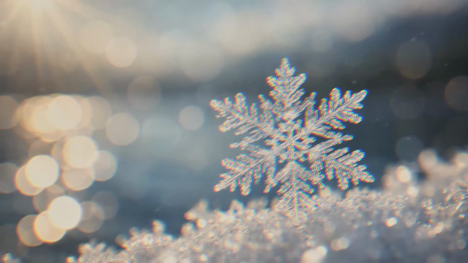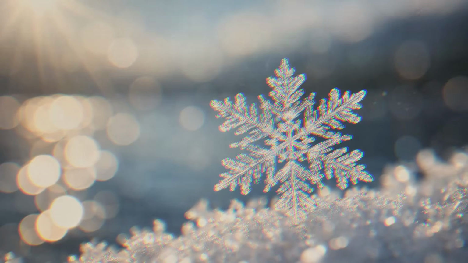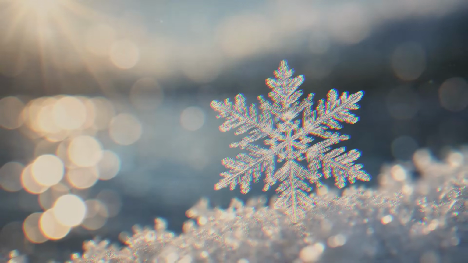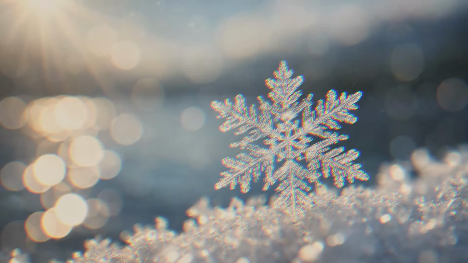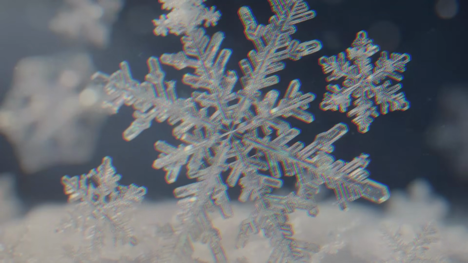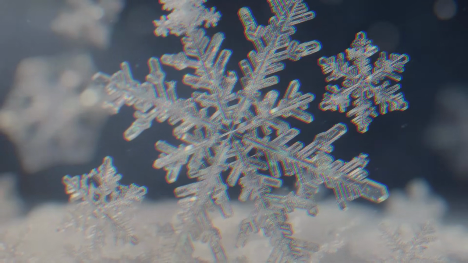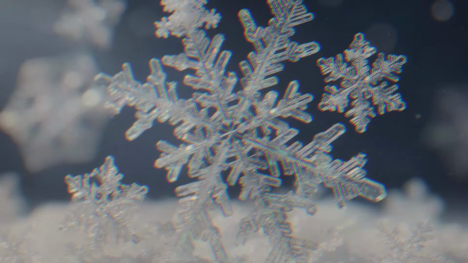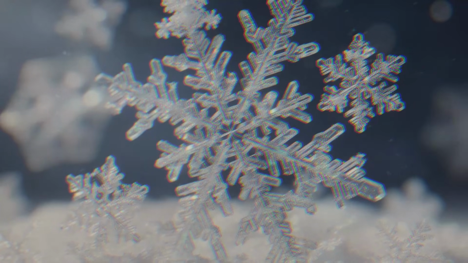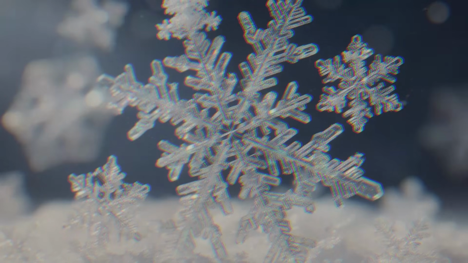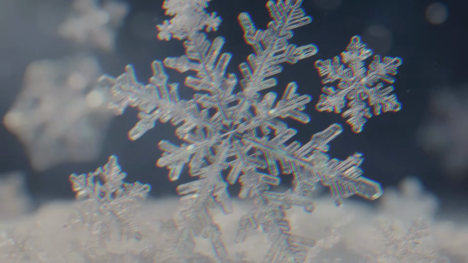The process does not accelerate. There is no sudden expansion. Instead, the crystal alternates between moments of accumulation and stillness. Each layer forms in response to the local environment at that precise moment. The crystal does not anticipate what comes next. It responds only to what is present, shaped by temperature, moisture, and time.